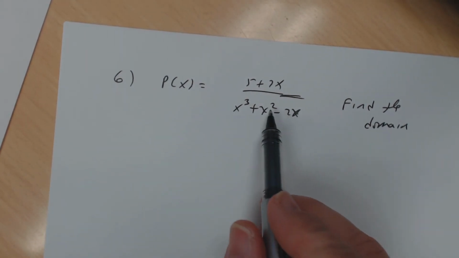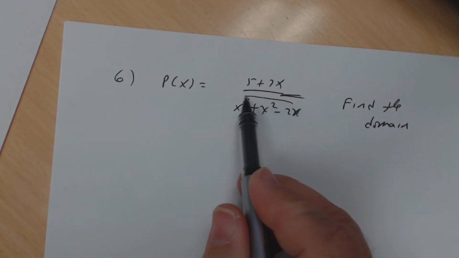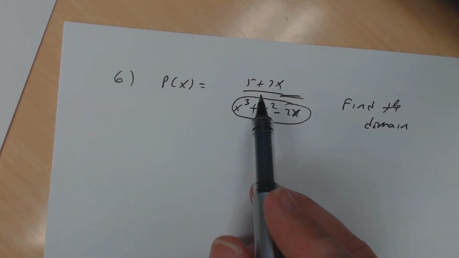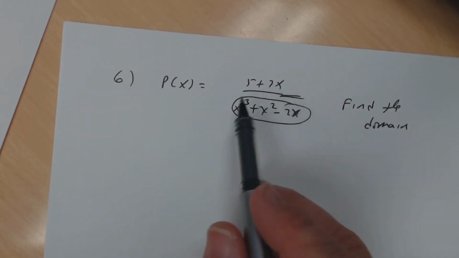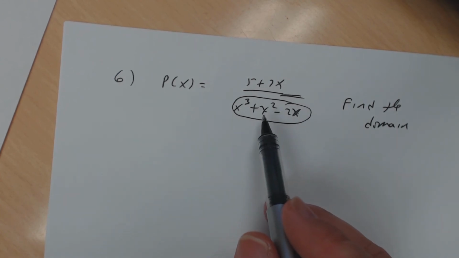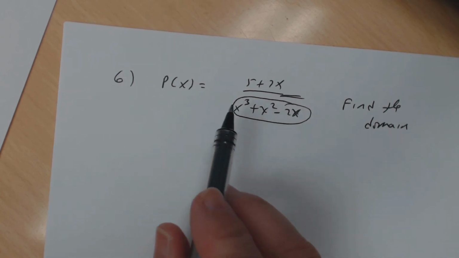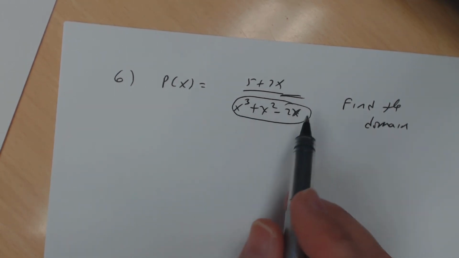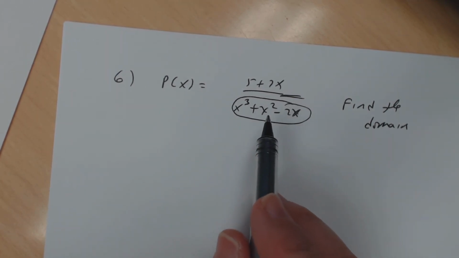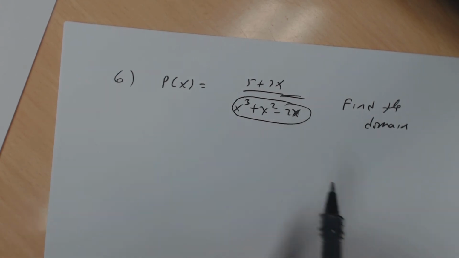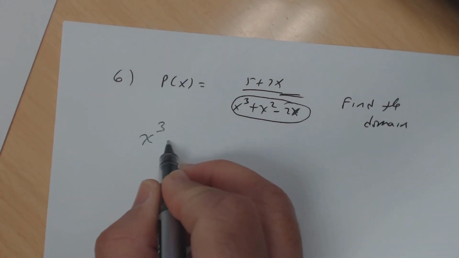All right, so remember, to find the domain, all you do is look to see what makes the denominator 0? Because remember, we can't divide by 0. So whatever makes it 0 is going to make this rational function undefined. So that's the goal. So we have to set this equation equal to 0. We need to find out where this expression equals 0.